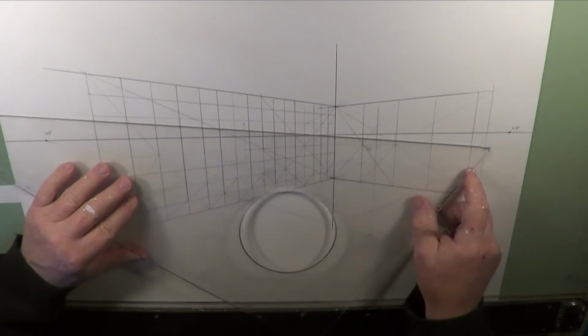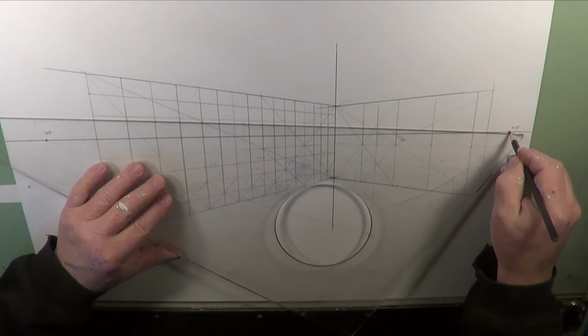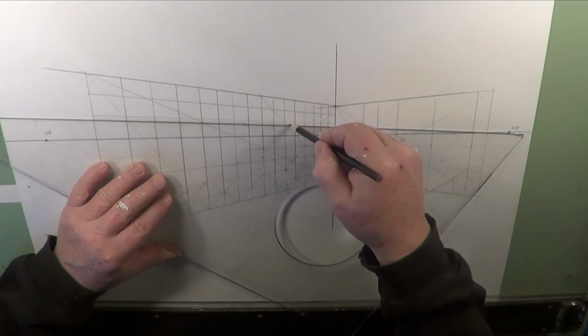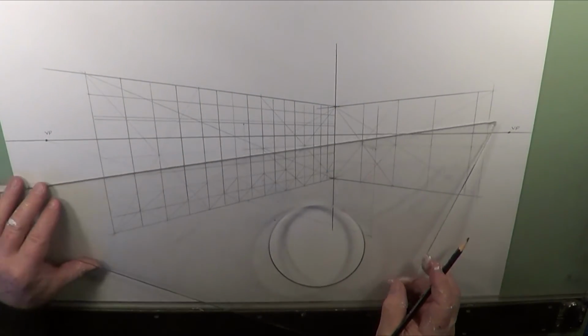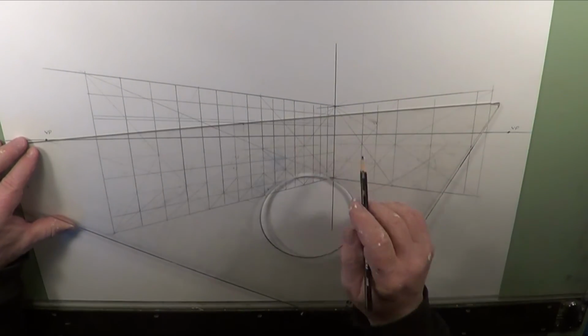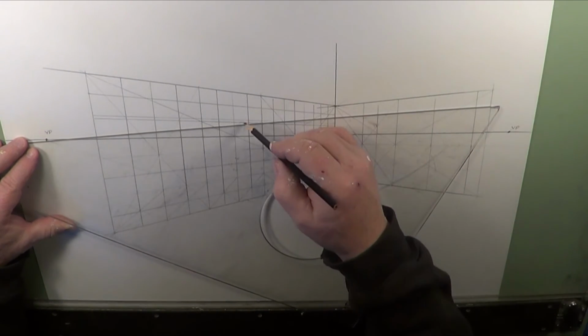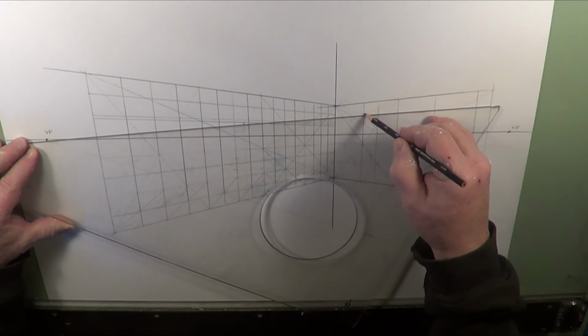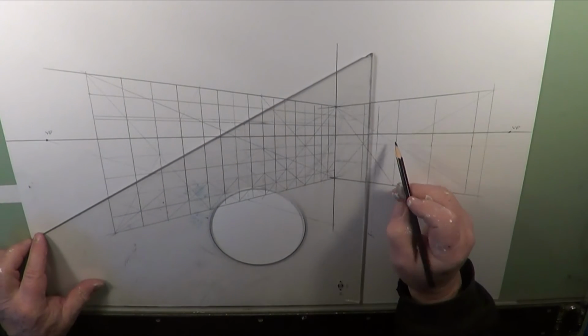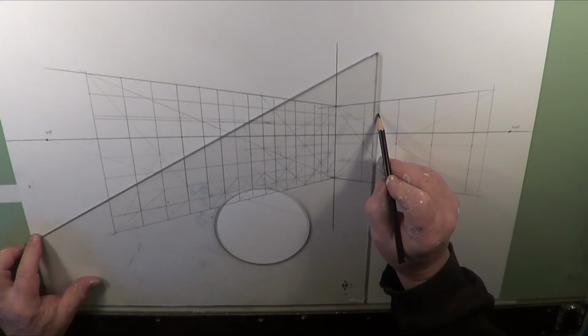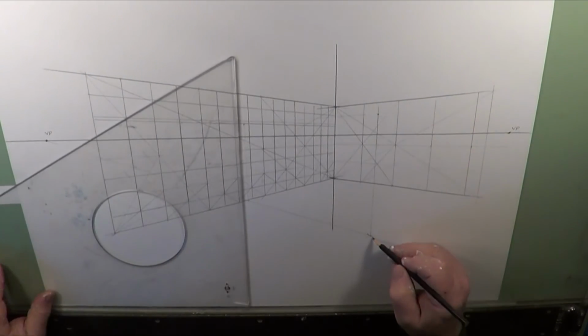I think that line's down a little too far right here. I think this one should probably be right here. There we go. So we'll come out from this vanishing point to where it touches that thing right there. And that means that this guy's head is going to be right about there, the top of his head.